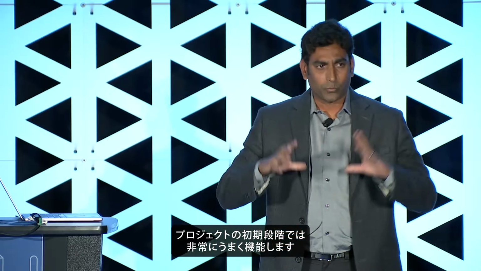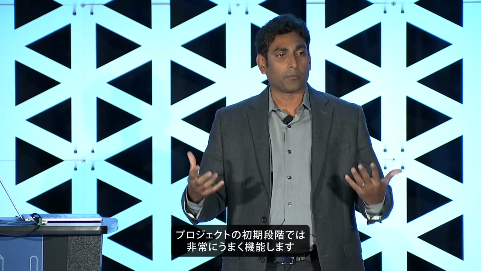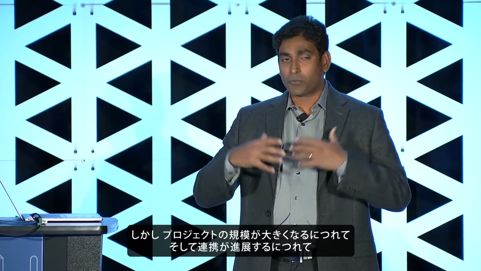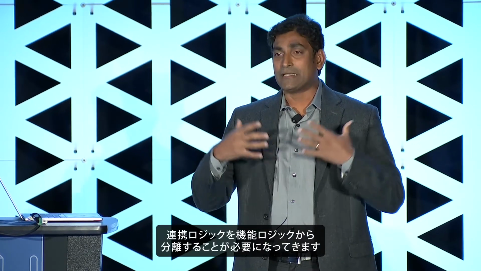And it works great at the beginning of the project. But as you evolve your integrations, as your projects become bigger and bigger, you see the need to separate the integration logic from functional logic.